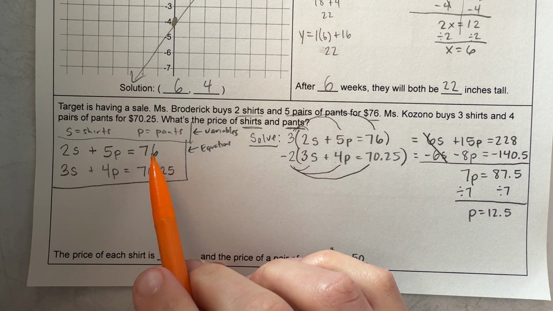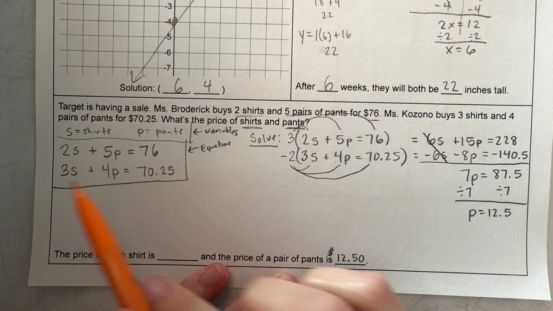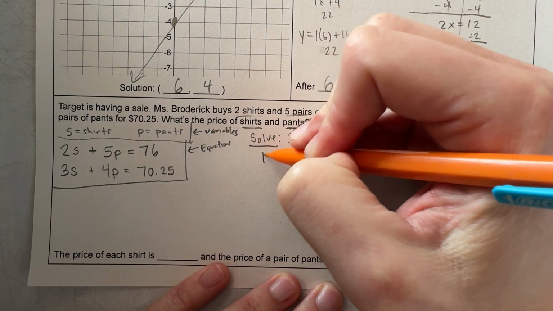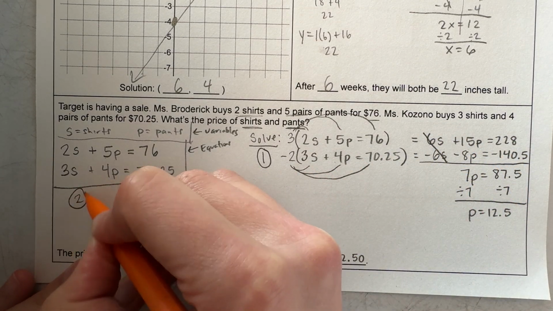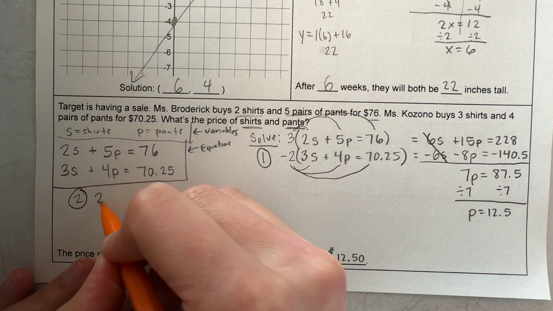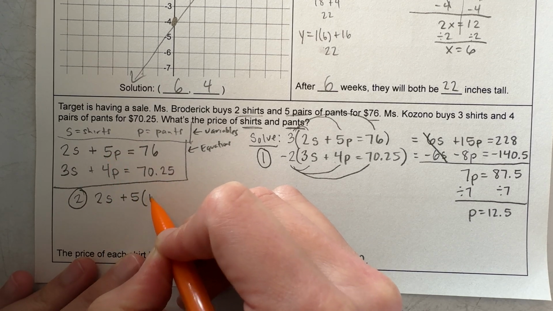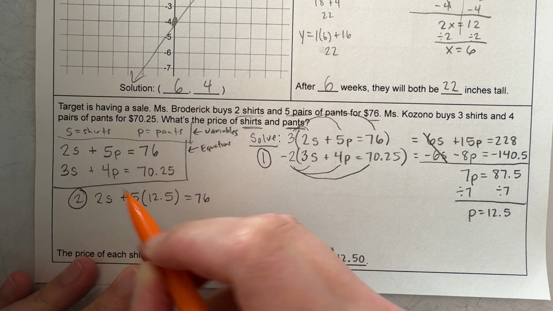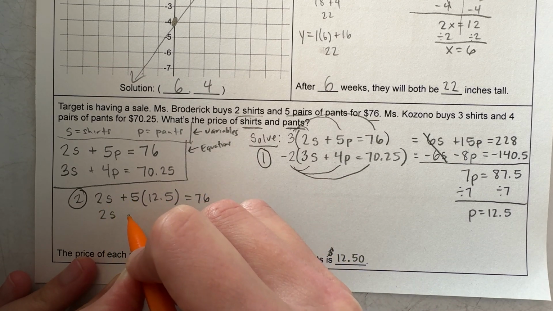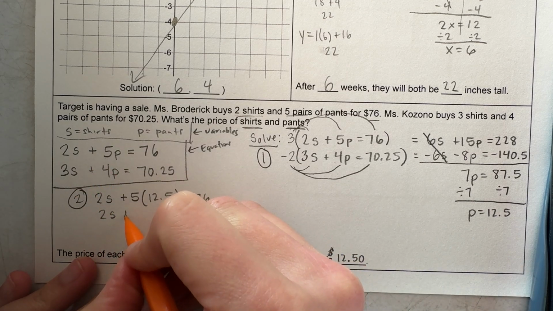Okay, so let's go back to our original equations. We're going to plug in. It doesn't matter which one we plug into. Whichever one I plug into, I'm going to check it after, right? Now second, I'm going to plug this in and find my S value. So I'm just going to use the top equation. Okay, 5 times 12.5 is, I think, 62.5. Let's just multiply and make sure in the calculator it is.